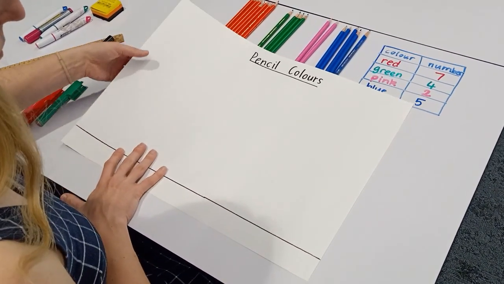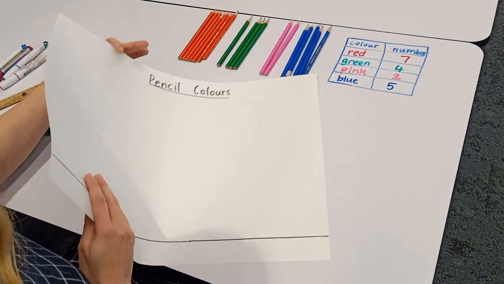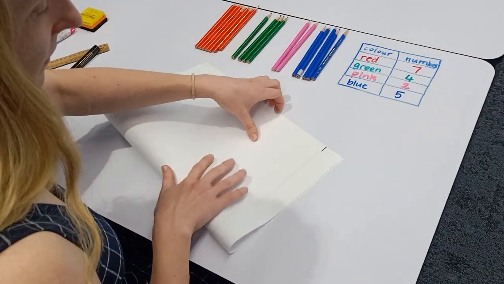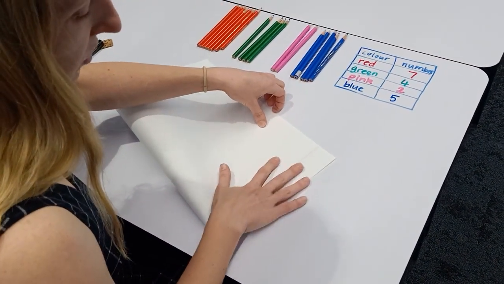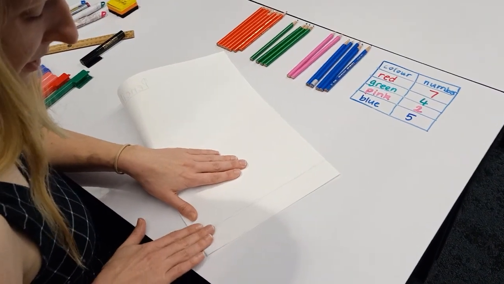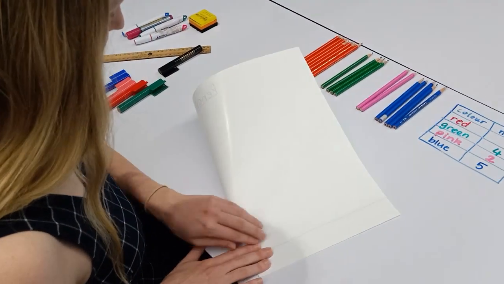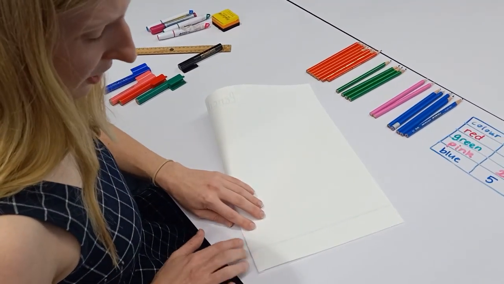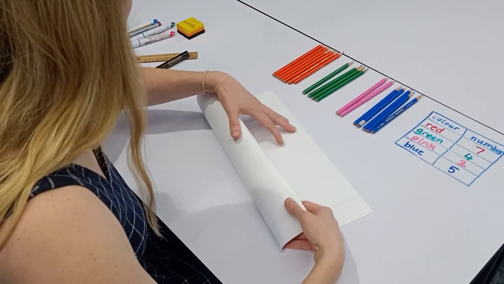So a really easy way that I can do this is I get my paper and I fold it in half. And if you need help with this, ask your parents, because you will be able to do this even in your book. And I don't even need to fold it the whole way up. I can just fold this little bit here. Watch.